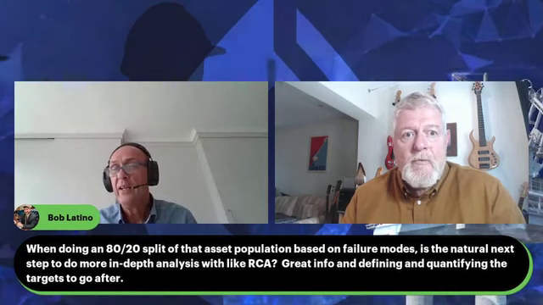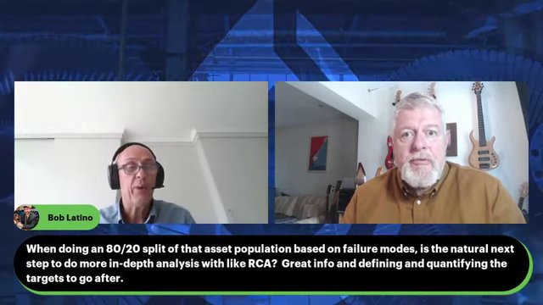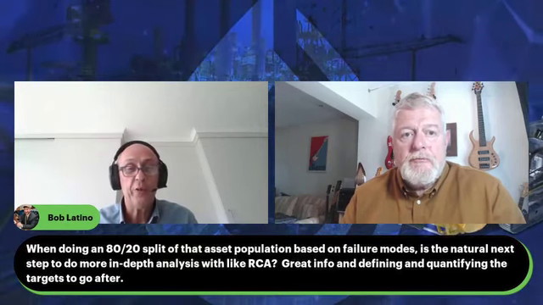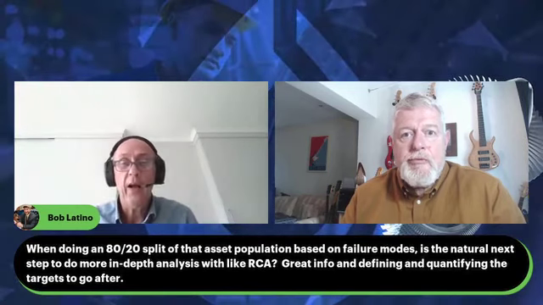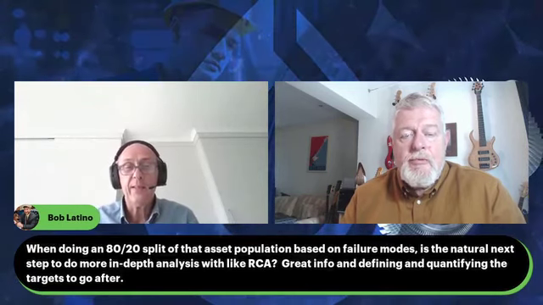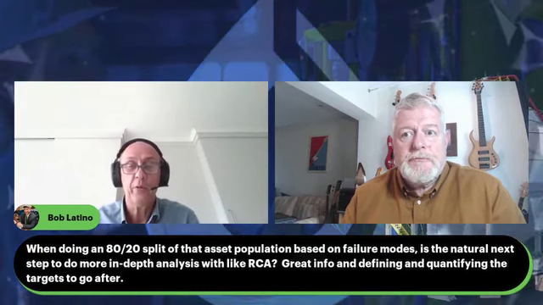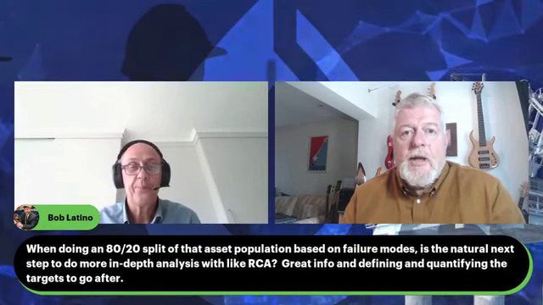Absolutely, and in respect to that, I see here a good reply from Bob saying if you do use an 80-20% Pareto split, that is the famous Pareto law, is it then possible to do additional steps with RCA, root cause analysis, or what do you think? Well, absolutely.